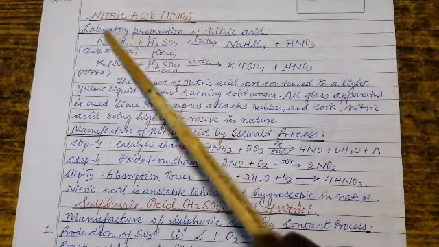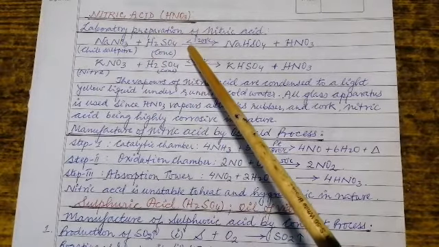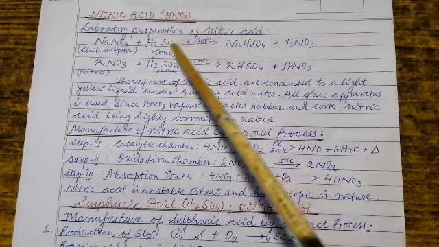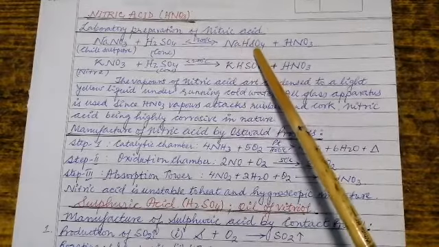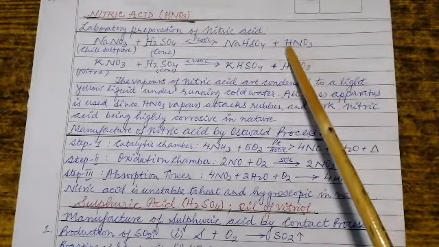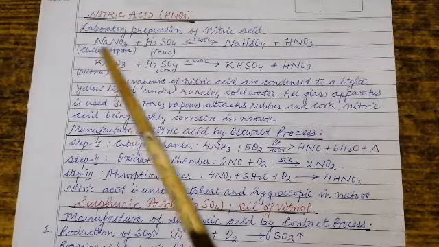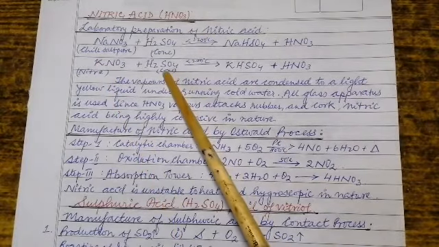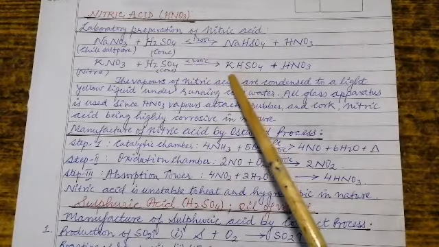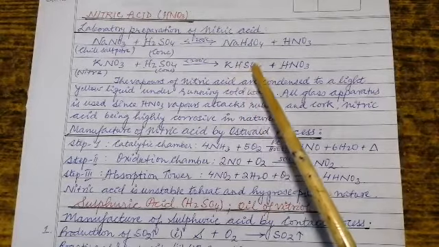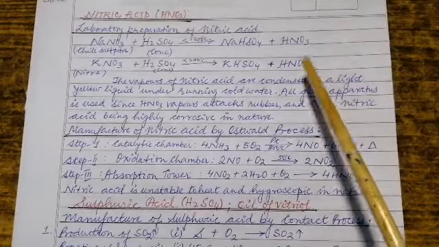You react chili saltpeter with concentrated sulfuric acid at a temperature below 200 degrees Celsius. You get an acid salt, that is sodium hydrogen sulfate, and vapors of nitric acid. Similarly, potassium nitrate, when heated with concentrated sulfuric acid at a temperature below 200 degrees Celsius, gives you potassium hydrogen sulfate plus vapors of nitric acid.